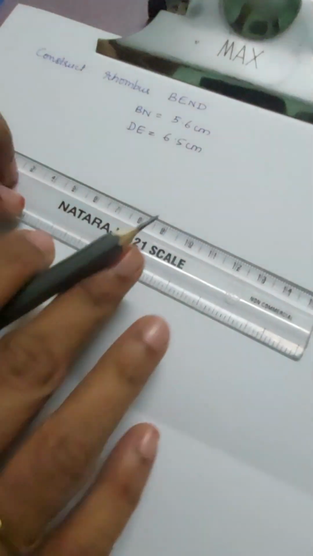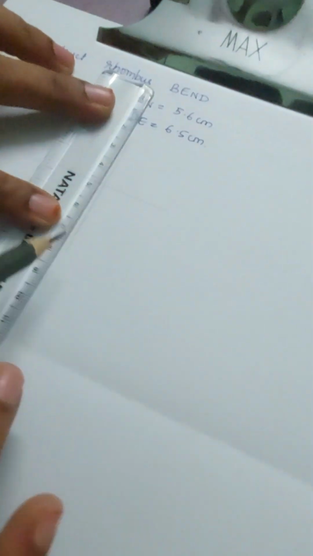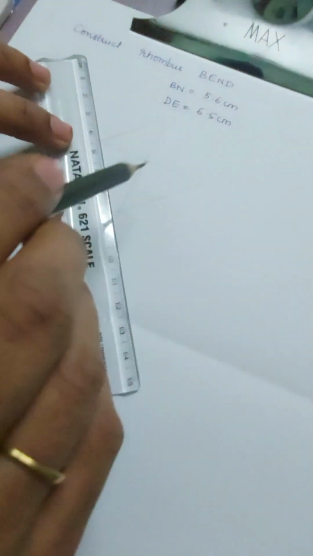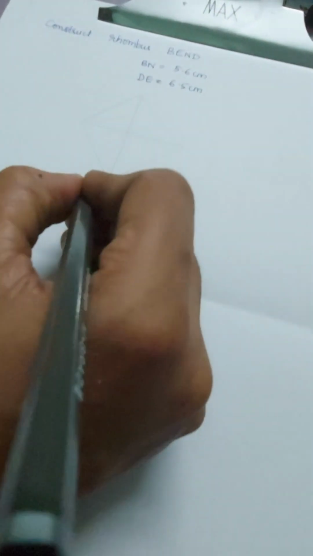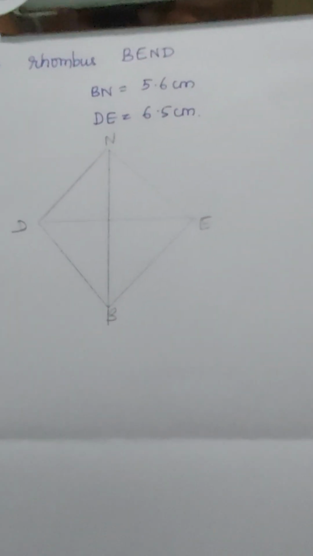In the rough diagram, it's simply two diagonals. We are going to join the sides. So let the diagram be B E N D. Hopefully I am clear. B E N D.